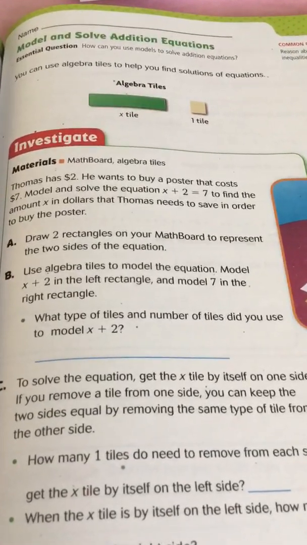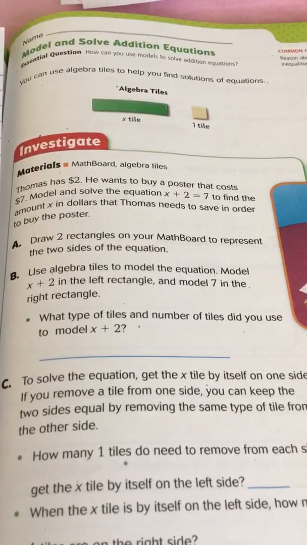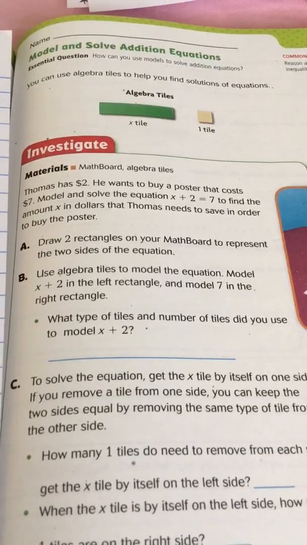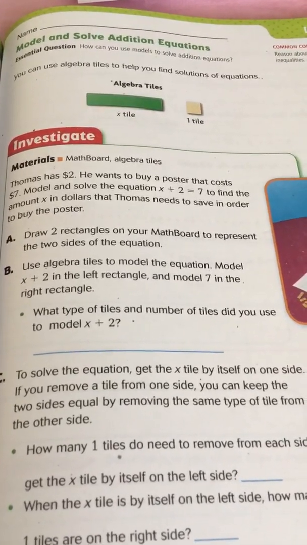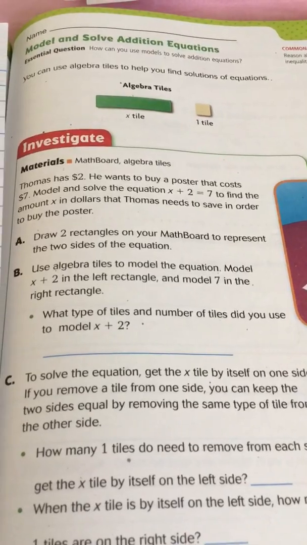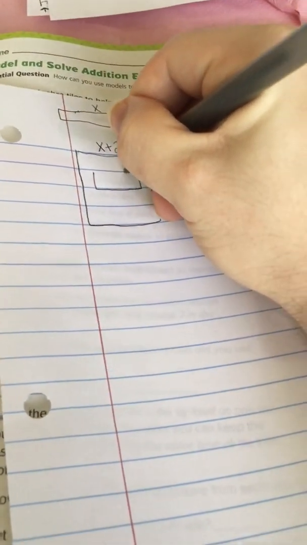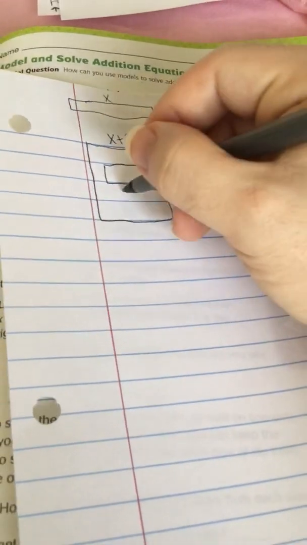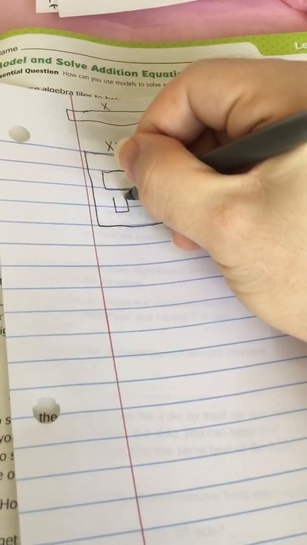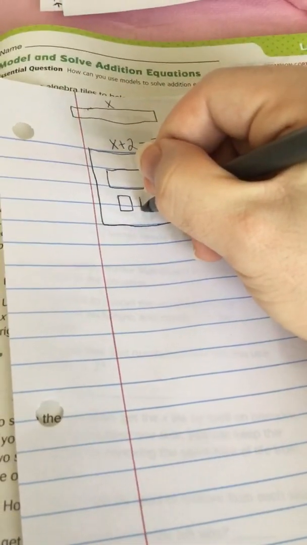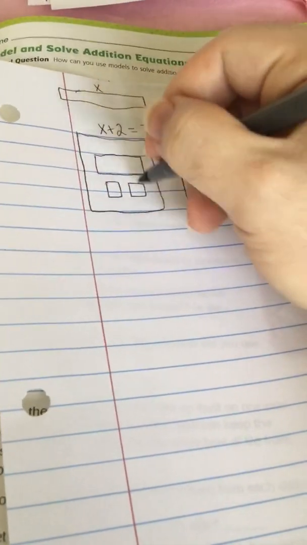Then they want you to use the algebra tiles to model the equation. Model x plus 2 in the left rectangle, and model 7 in the right rectangle. So x plus 2. We're going to have a long tile for our variable, and we're going to have two smaller tiles to represent our 1 plus 1, which is 2.